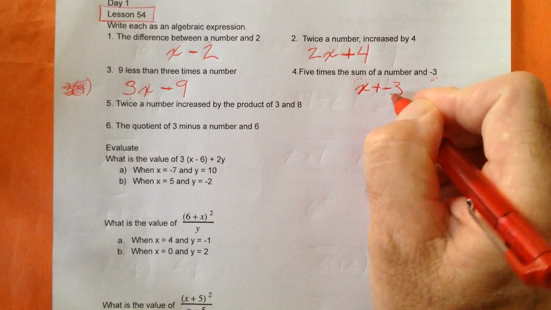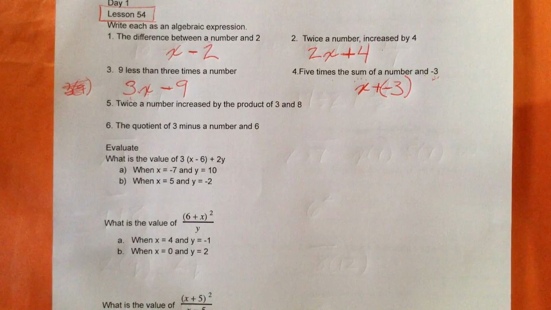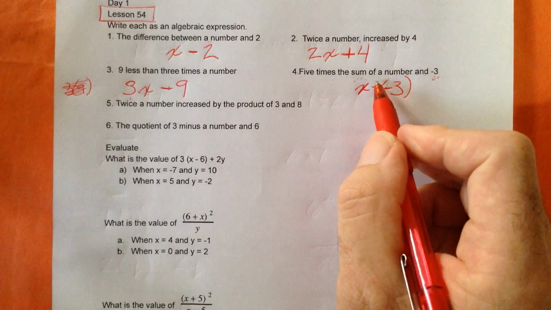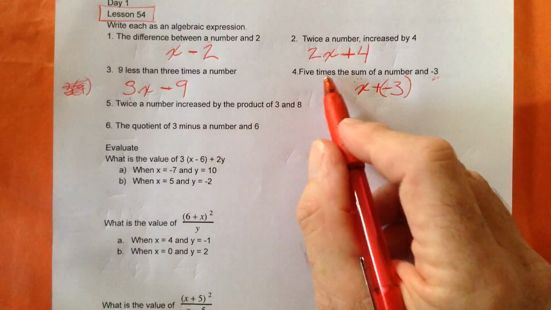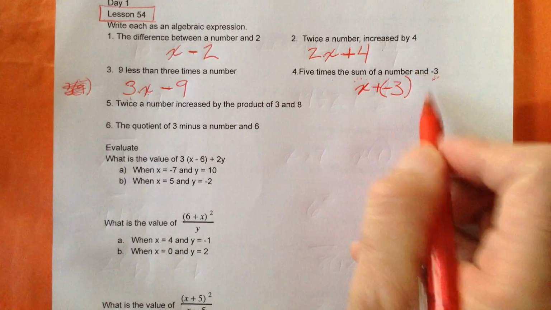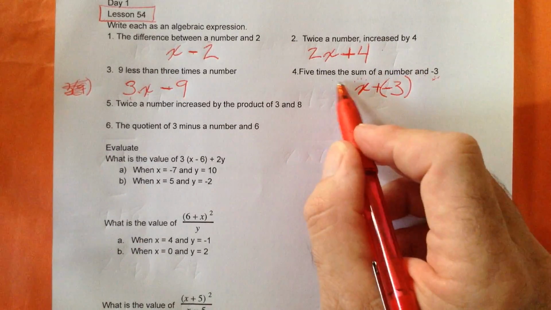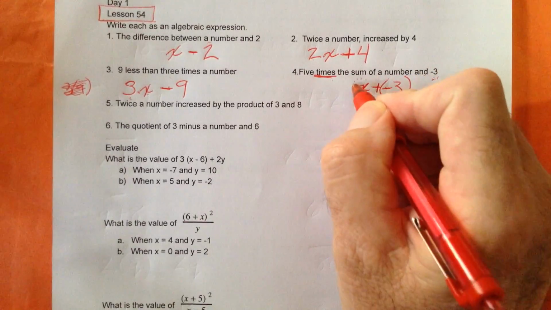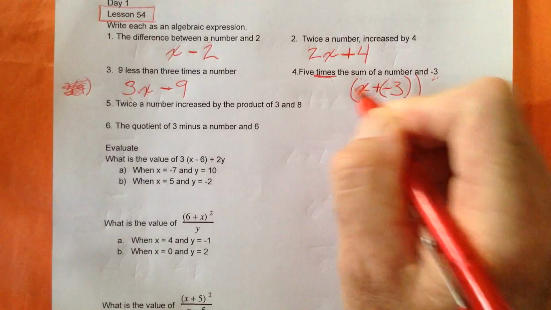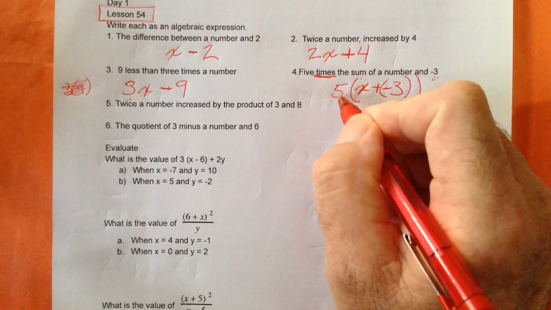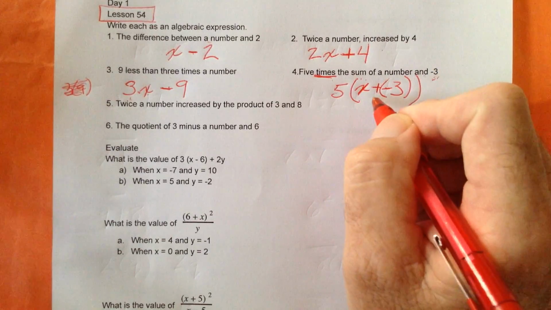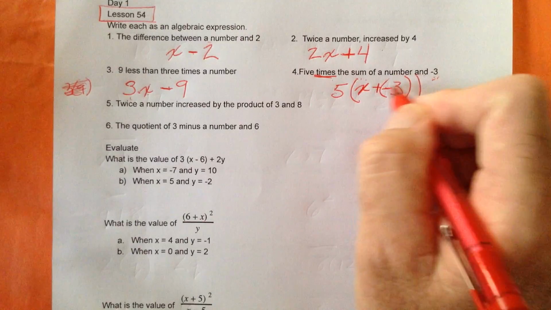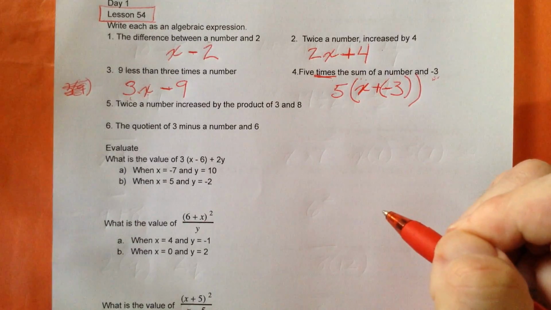So I got negative 3. I'm going to put that in parentheses like that. But then it says here I'm going to take 5 times all this. I got to multiply all this by 5. So times. So here I'm going to put this in another parentheses and say I'm going to take 5 times whatever this number is in here if I knew what the x was.